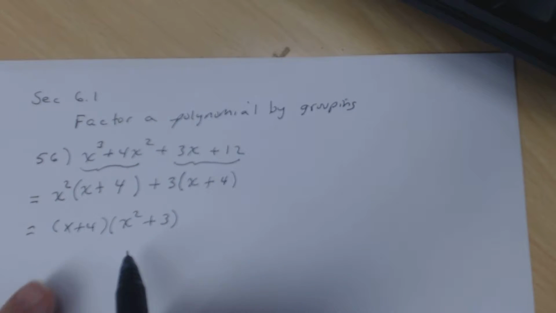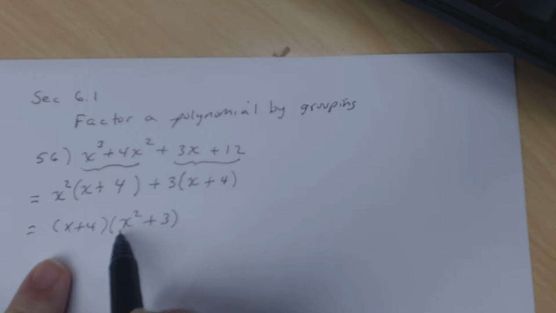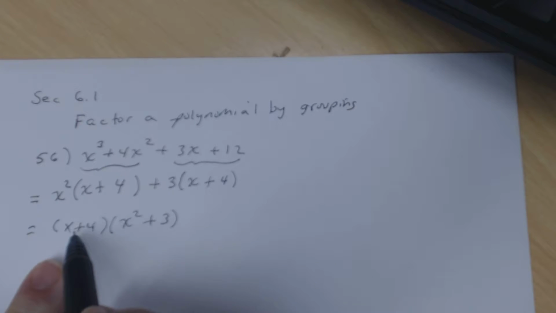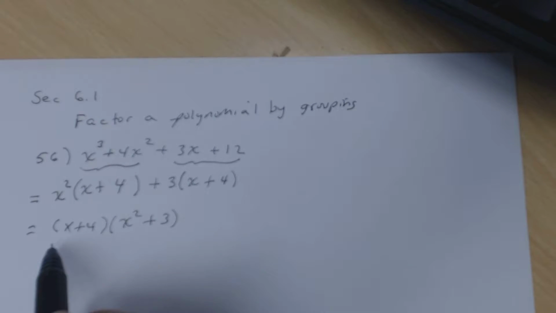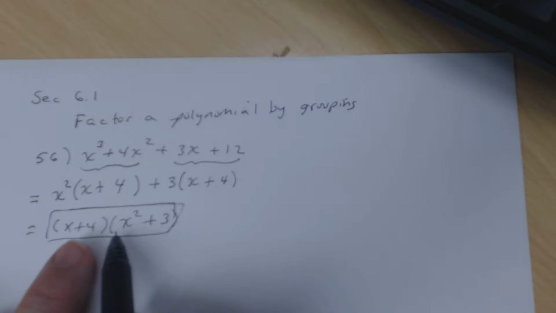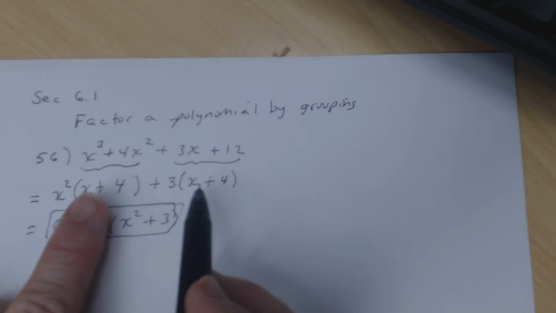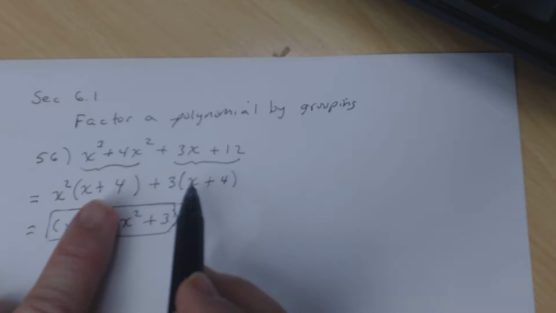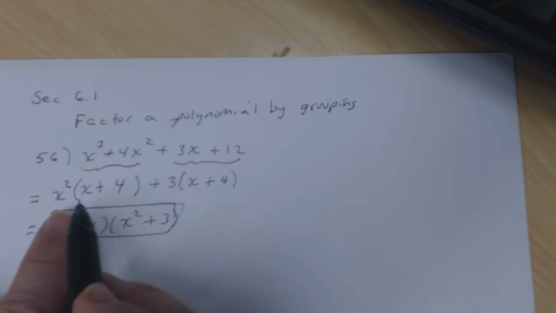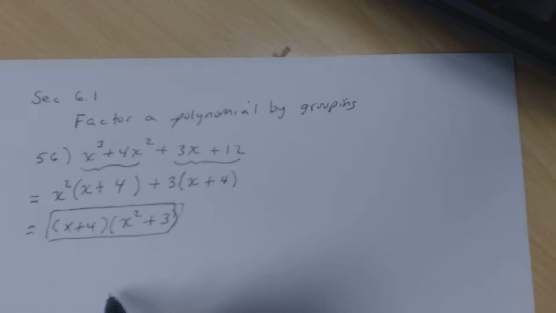Now remember, when you factor, you want to write as a product, so times, multiplication, a product of factors. And you can always check yourself. X plus 4 times x squared gives us this. And then x plus 4, using the idea of the distributive method, x plus 4 times 3 gives us this. All right, so there's your answer. So remember, to factor, you have to write as a product of factors. So this is not your answer, because that's the sum of 2 products, and each product is made up of factors. This is your answer.